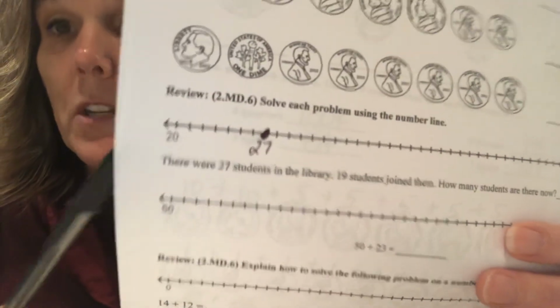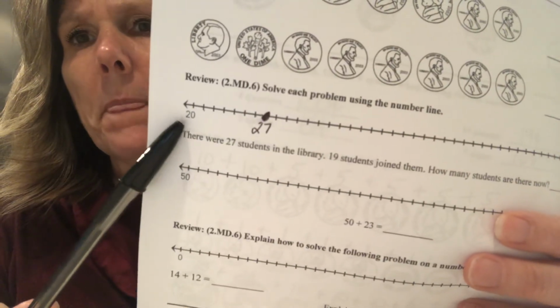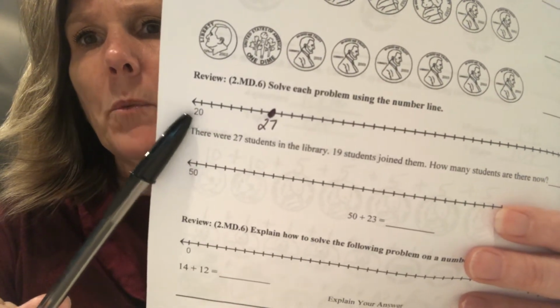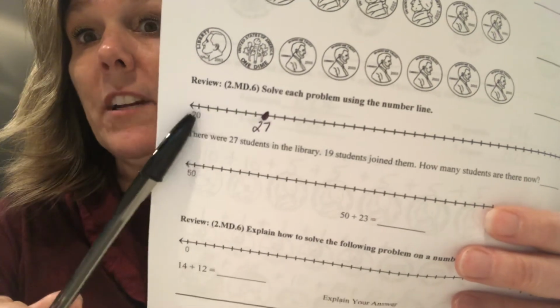1, 2, 3, 4, 5, 6. I'm going to put a dot on it. And then, so here it is. And let me go ahead and label it 27. So here it is. So I didn't start at 20. 20 is what it helped me figure out that we're going to start at 20 instead of 1 here. The number line started at 20. I found 27. I have to jump 19 places. So I'm going to do that.